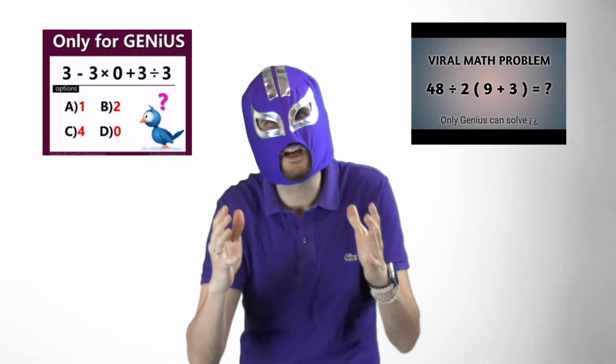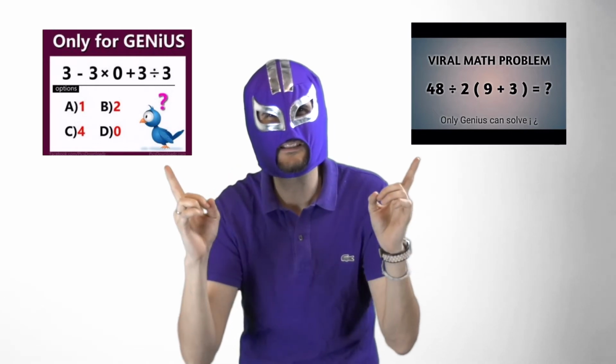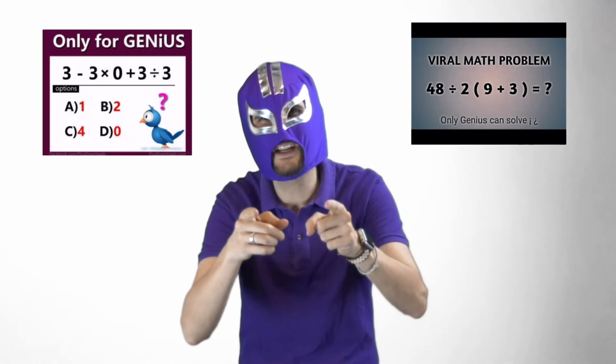Have you ever wondered how to solve a problem like this? Have you solved it right? Are you a genius? We are gonna show you how to solve this kind of problems and even more difficult ones. To solve these problems, we have to follow a specific order that we're gonna show you. Otherwise, how would you know what to solve first?